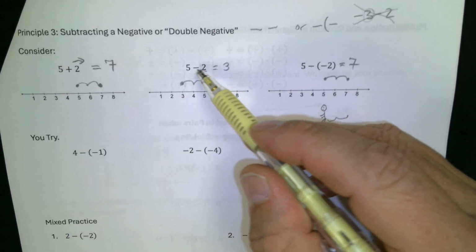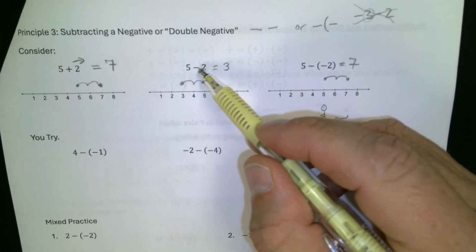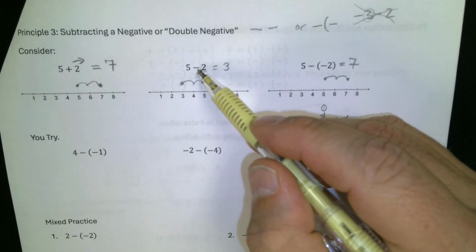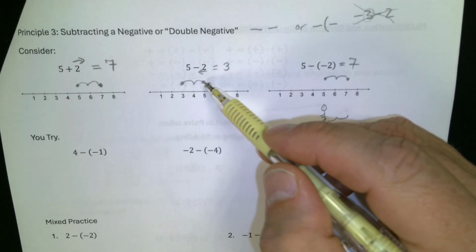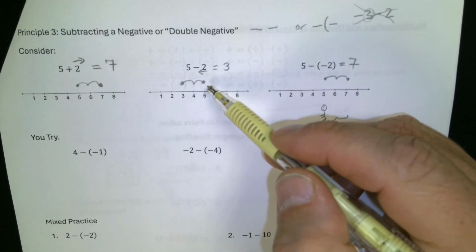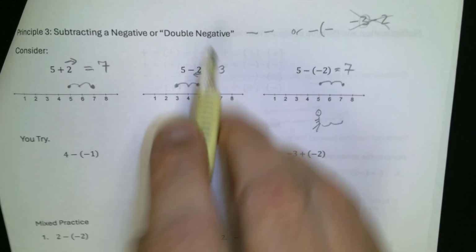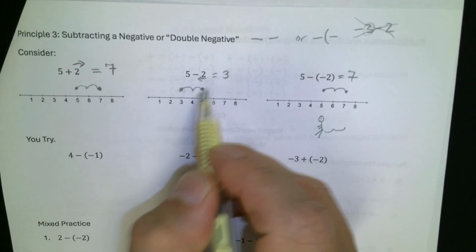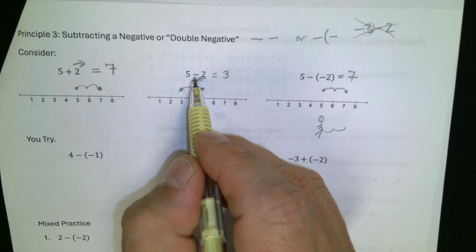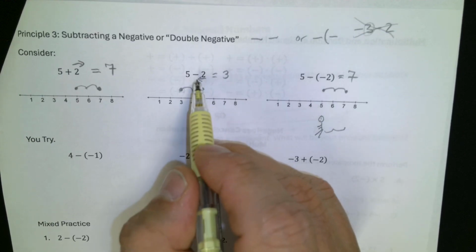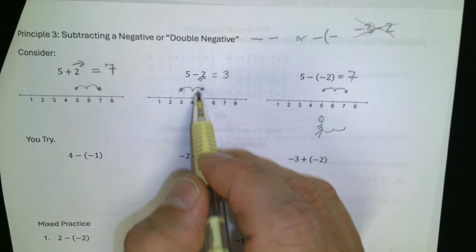If you think of this one, this would tell you you can either use it to get it to face this direction and then walk 2, or you could get it to face this direction and walk backwards. You have to do one or the other, right? And so that negative could be treated either way.